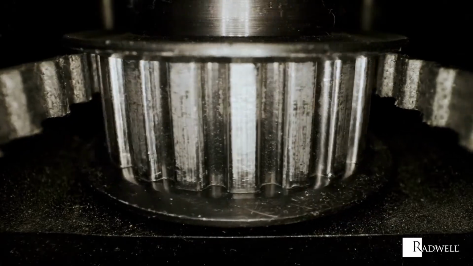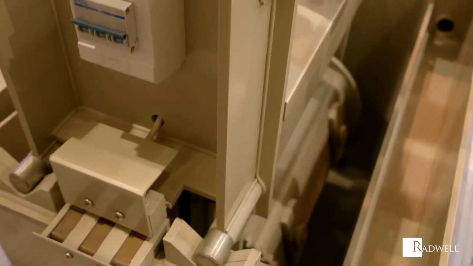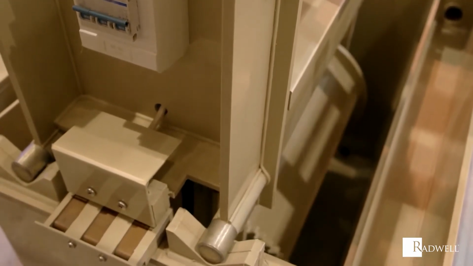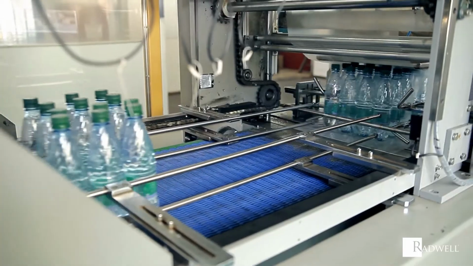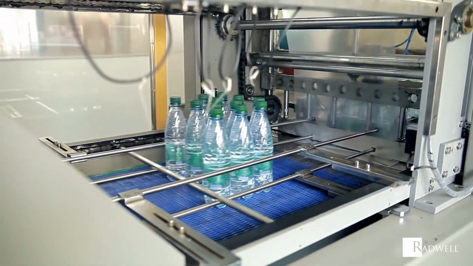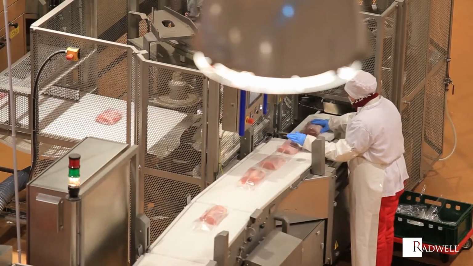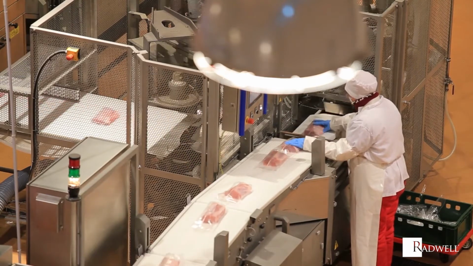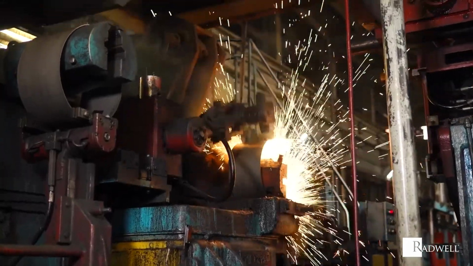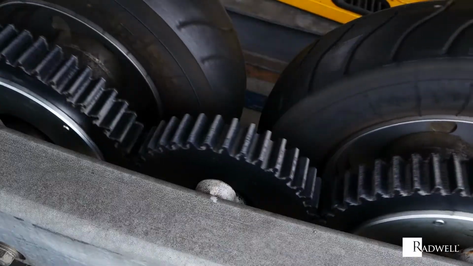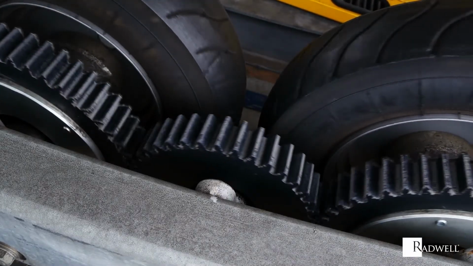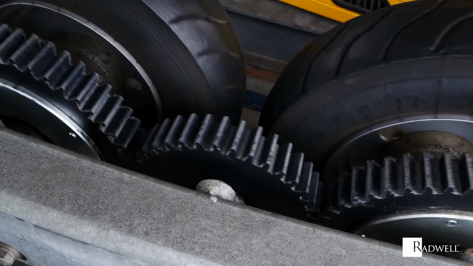Gears can be found in several industries assisting multiple machine types. Some of these machine types are packaging machines, industrial robots, food processing, material handling, welding machines, agricultural machines, and many others. Gears provide efficient control of speed, torque, and direction of a power source.